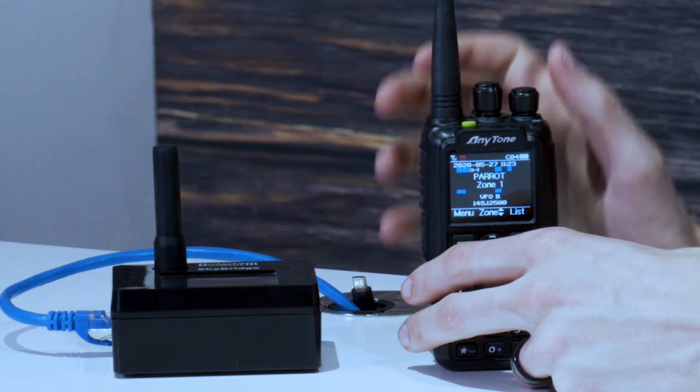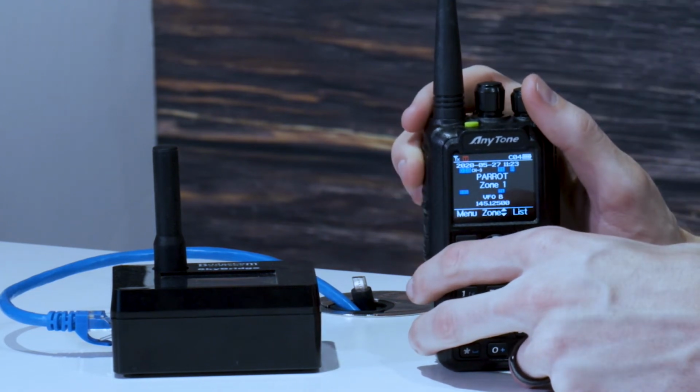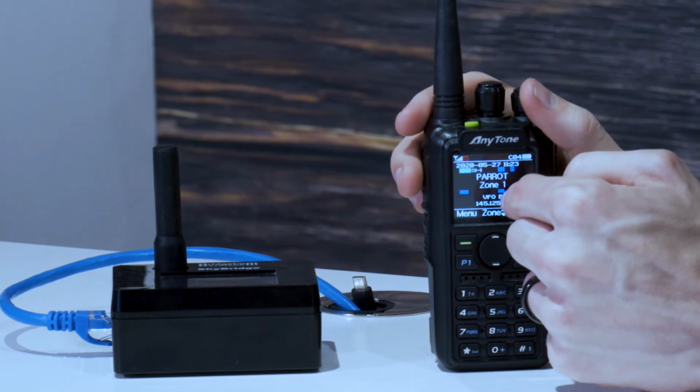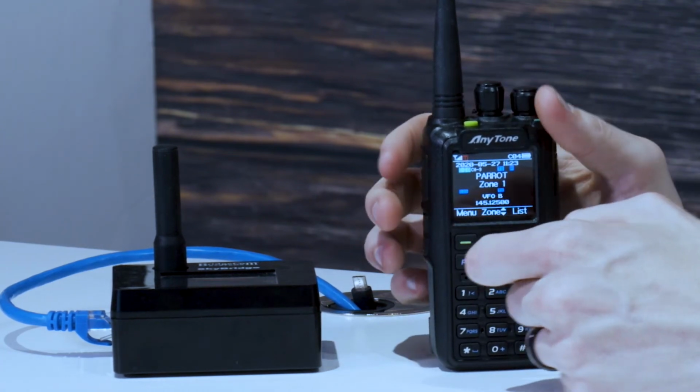Now there is one more thing you'll want to do. So if we were to key this up right now, oh cool, it does actually have our talk group in there. Well, maybe that's a new firmware addition, because it actually let us select the talk group. That is really neat.